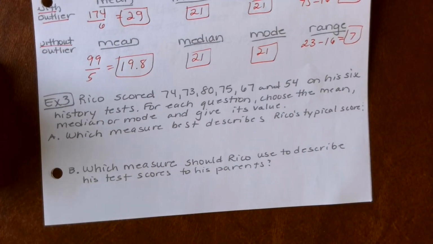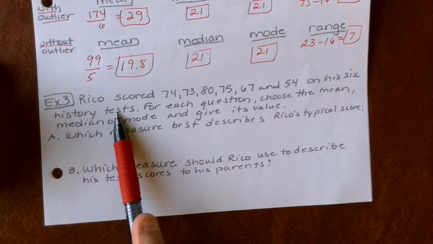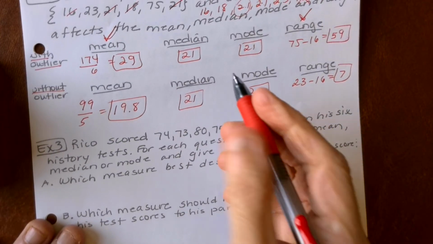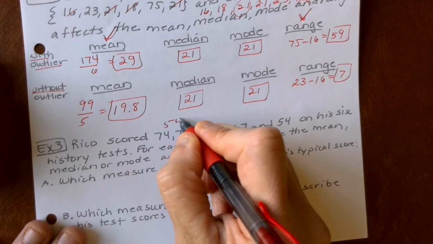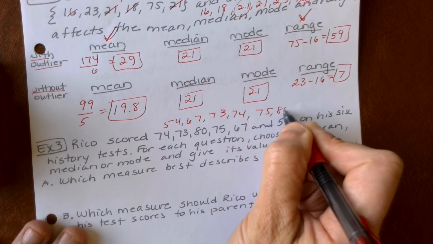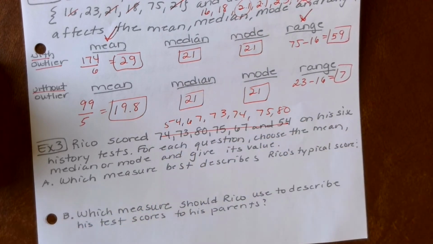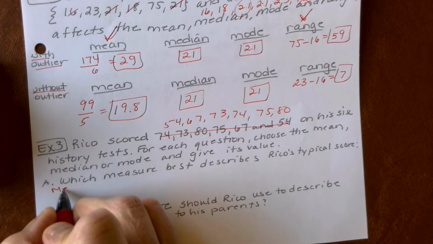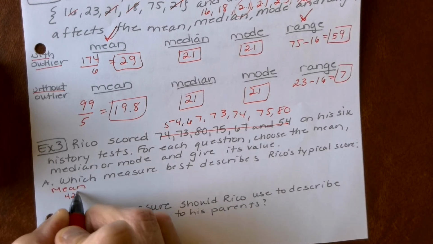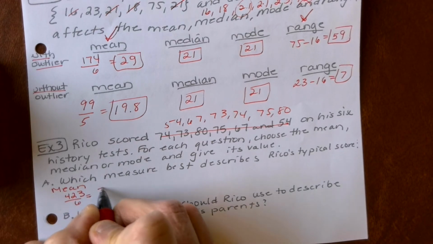Now, Rico scored these numbers on his 6 history tests. For each question, choose the mean, median, or mode and give its value. So, okay, let's do it. Let's write them in increasing order. I'm going to put that up here. 54, 67, 73, 74, 75, and 80. In increasing order. And now, to get the mean, we're going to add those numbers up and divide by 6, which gives us a mean of 70.5.